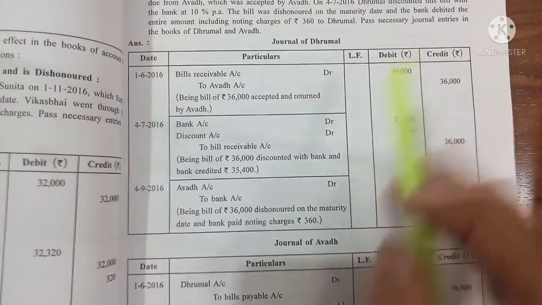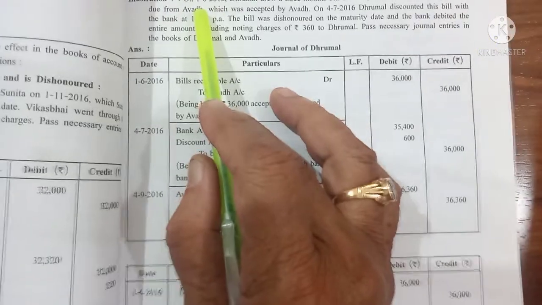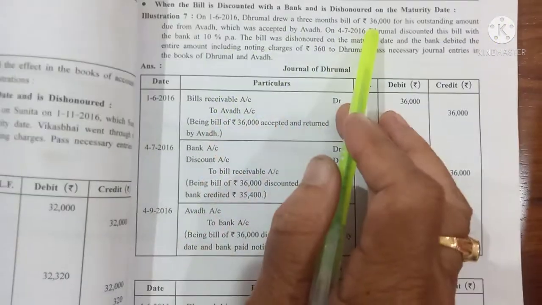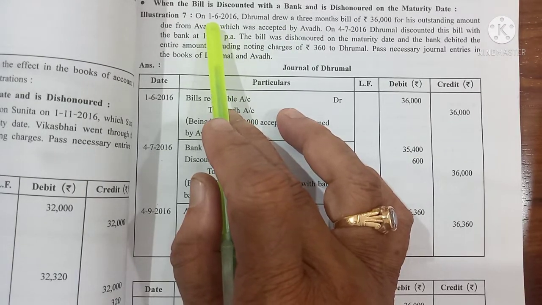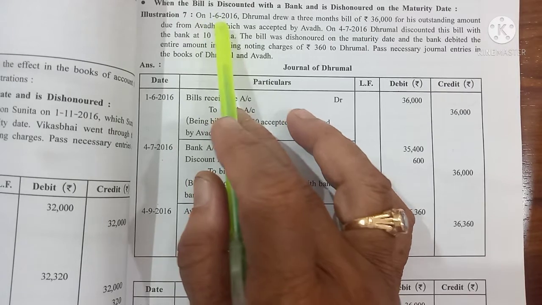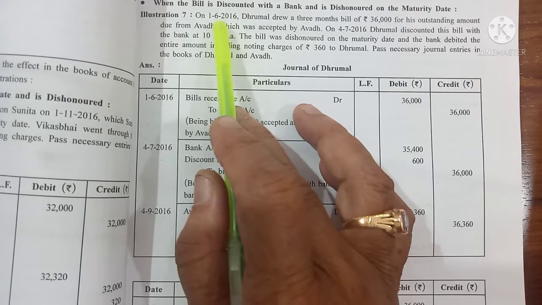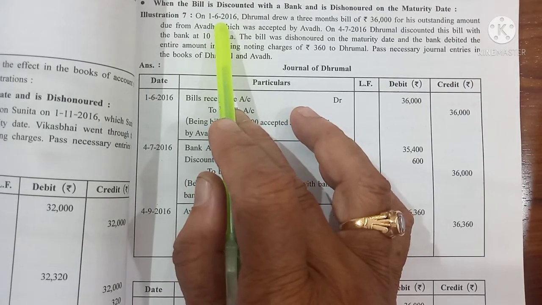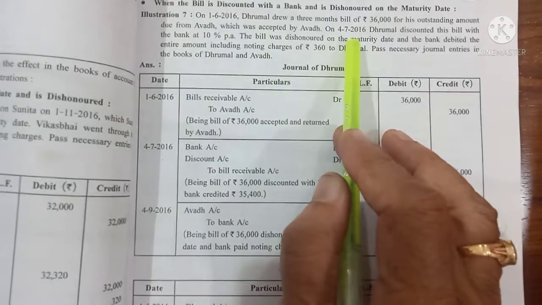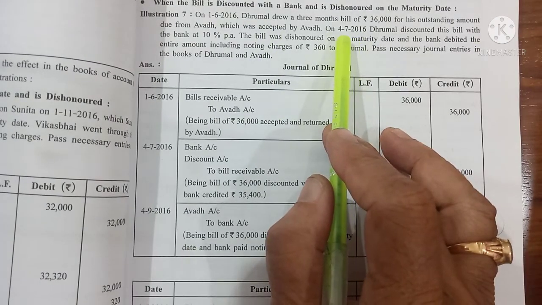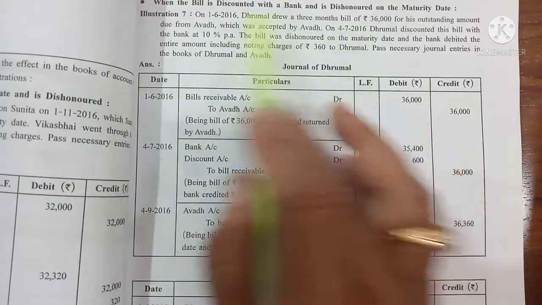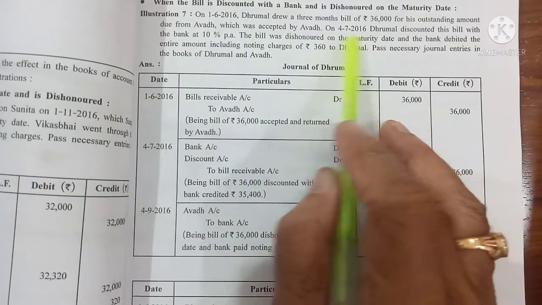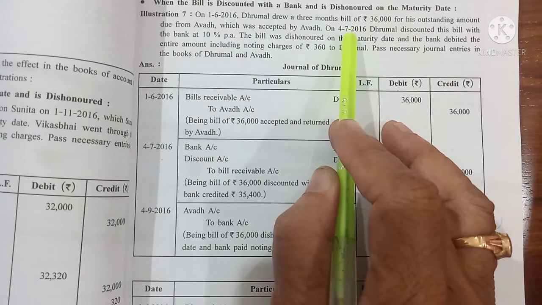Now, how will we calculate the maturity date? 1/6/16, 3 months means 1/9/16. 1/9/16 plus 3 days of grace, that means 4/9/16. 4/9/16 is the maturity date. But he has discounted the bill on 4/7. That means after a month: from 1/6/16 to 4/7/16 is 1 month 3 days.